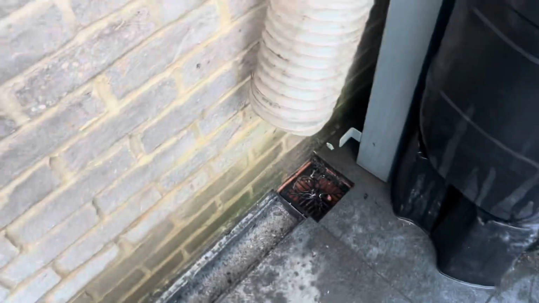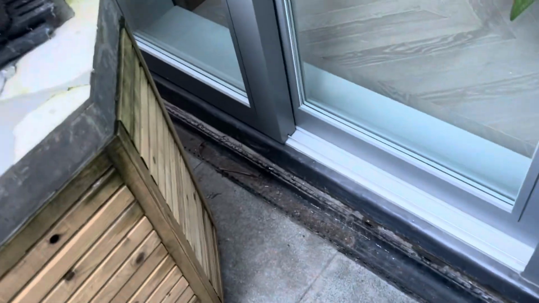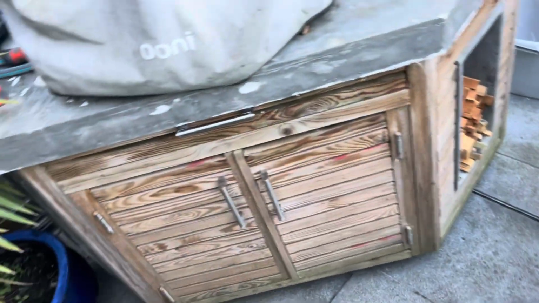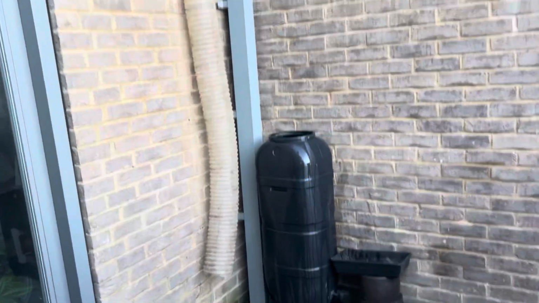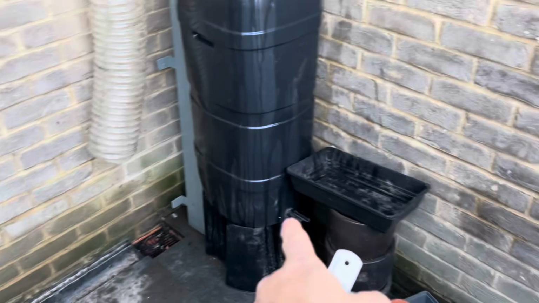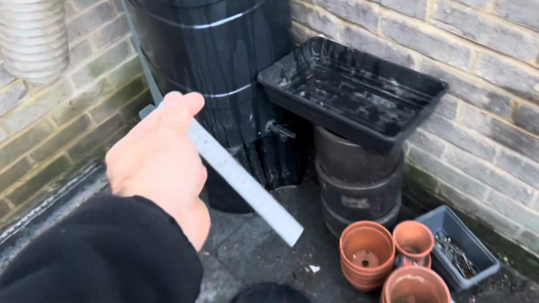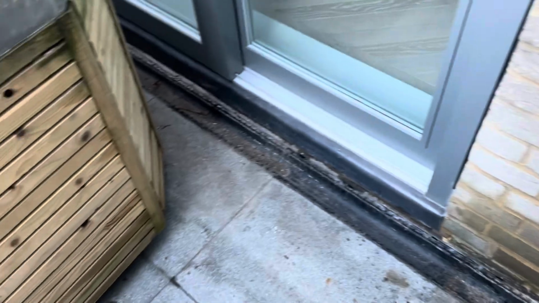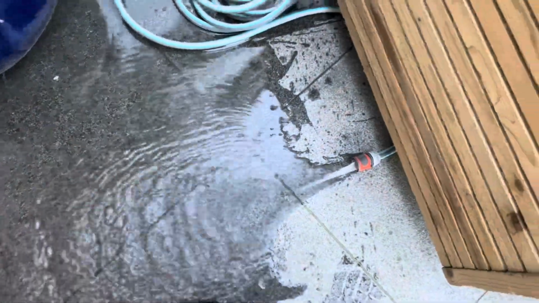So the order of the day now is to get it to leak in the basement without rain. The only way to do that is to have the hose running on here and flood this with as much water as possible, release the water from the water butt there, which then travels across here and goes down into that and round the front everywhere, and get it to leak in the basement. That's the plan. So water coming through.